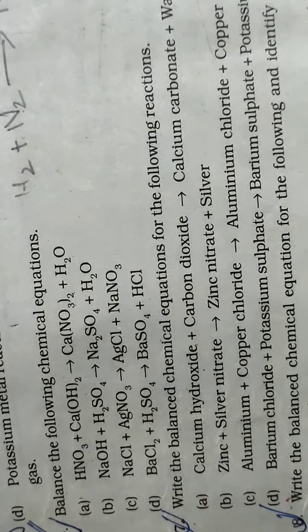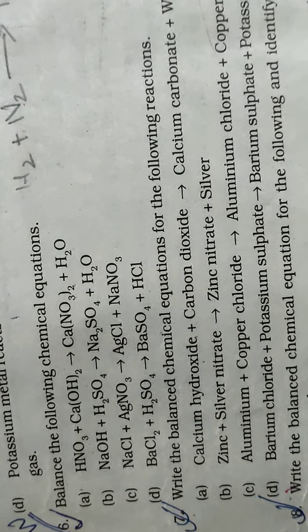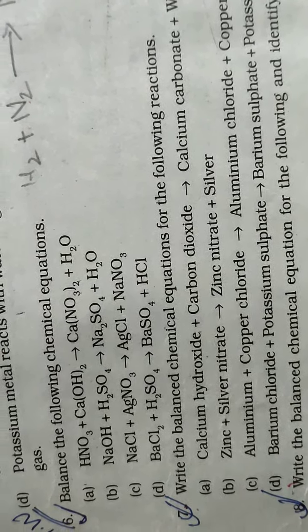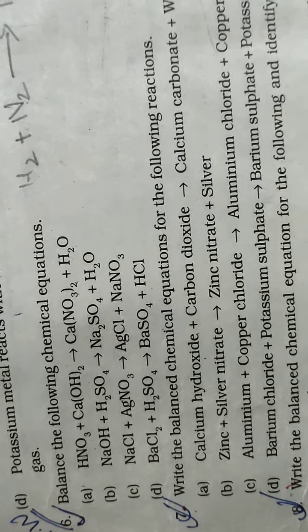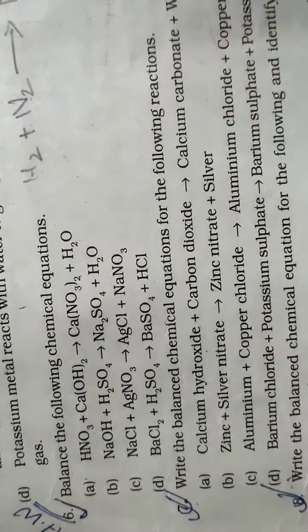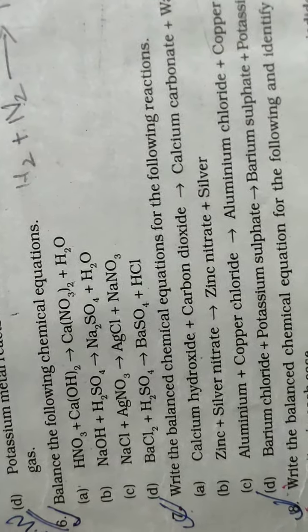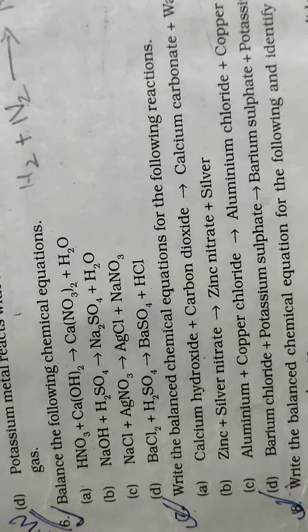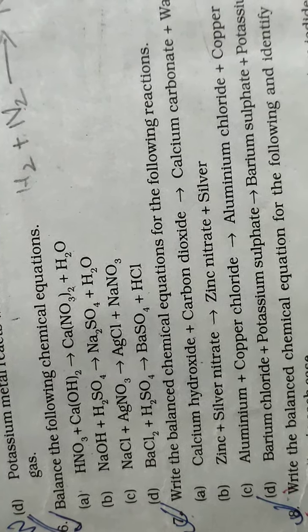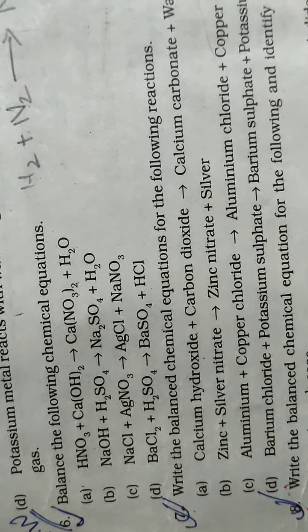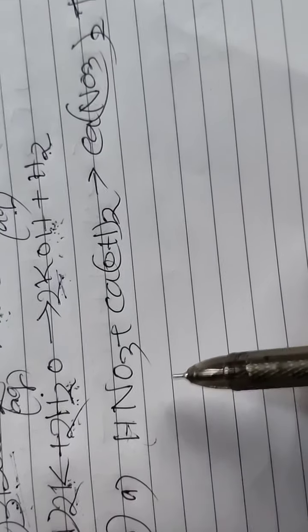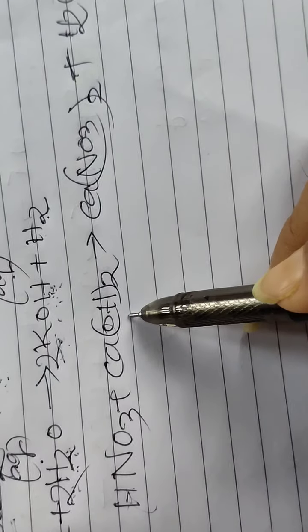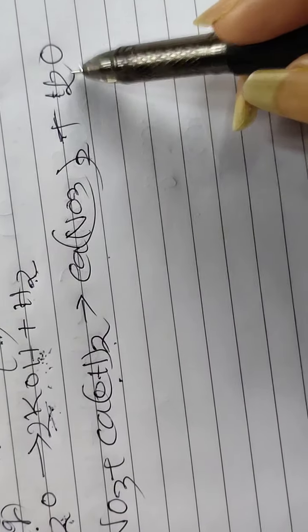Nitric acid HNO3 reacts with calcium hydroxide Ca(OH)2, which will form calcium nitrate, Ca(NO3)2, because calcium is valence 2, and water. Okay, so let's see. Nitric acid HNO3 reacts with calcium hydroxide Ca(OH)2 to form calcium nitrate and water.